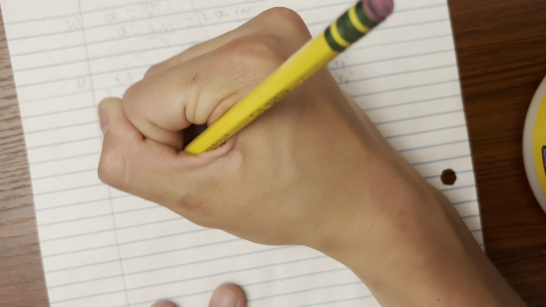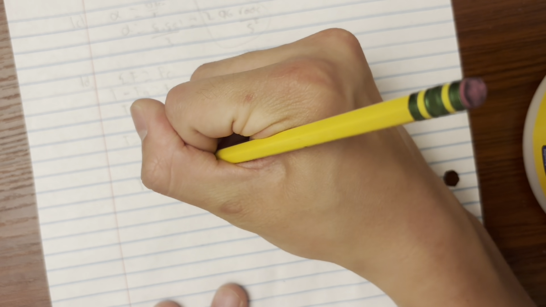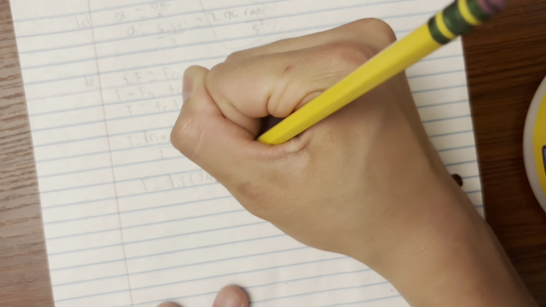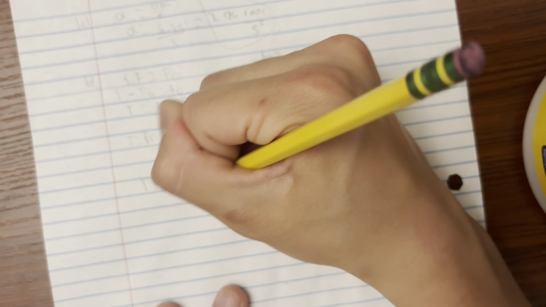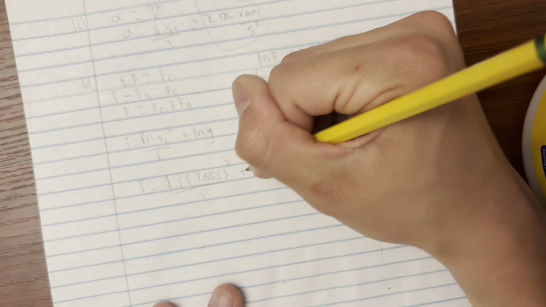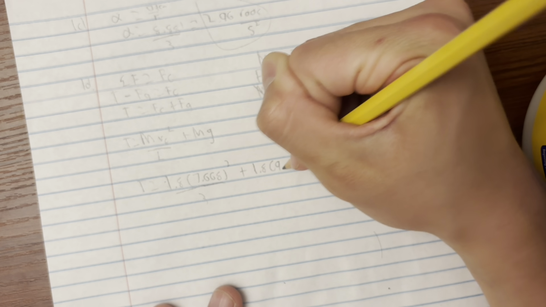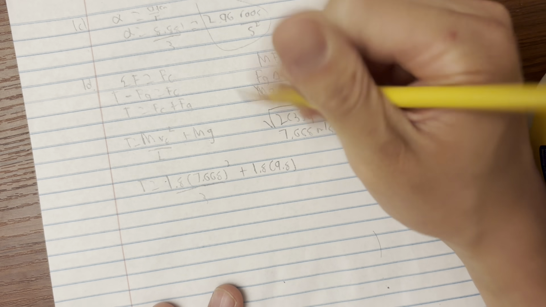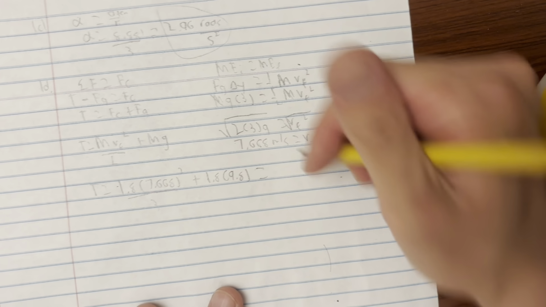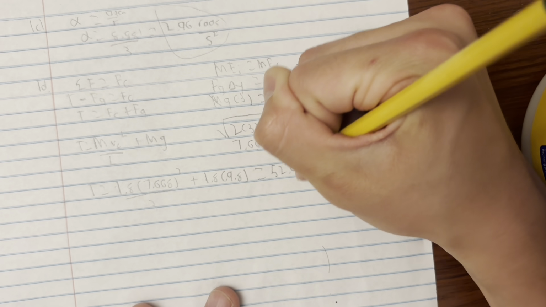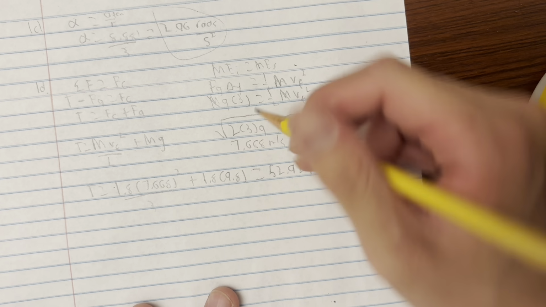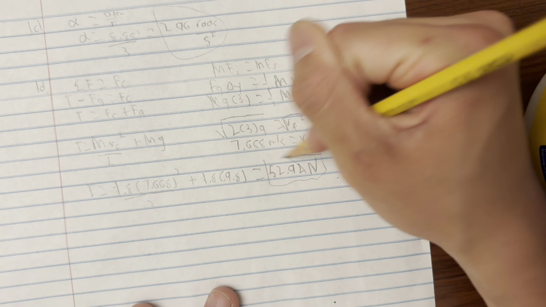So our mass of the pendulum is 1.8 kilograms times 7.668 squared all over 3, plus our mg, so it's 1.8 times 9.8. Once you simplify that, you get approximately 52.92 newtons as the magnitude of the tension at the bottom right before it collides with the block.